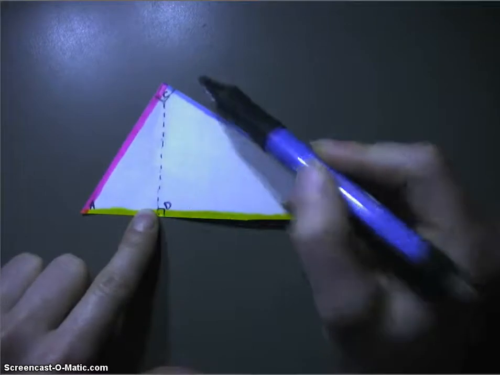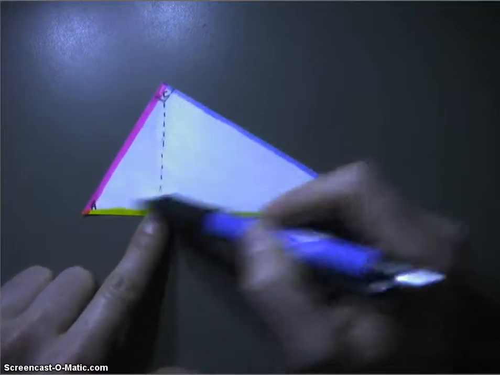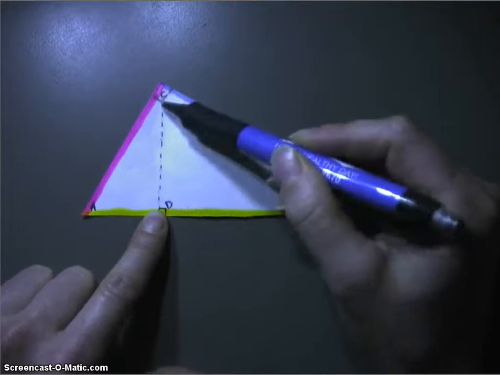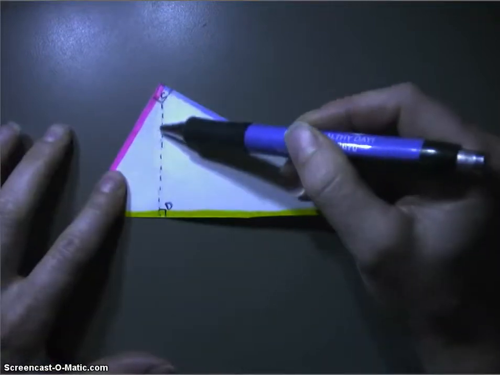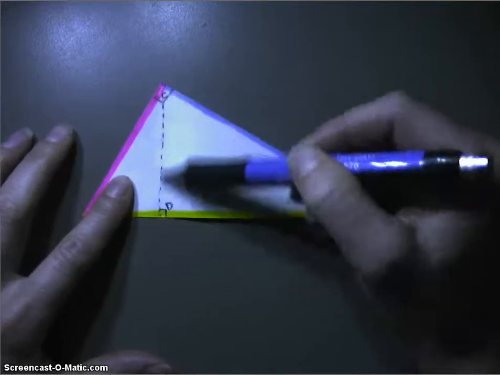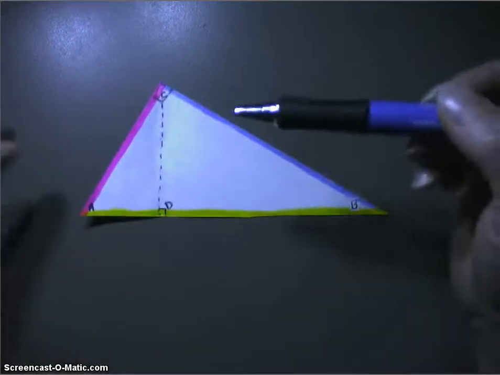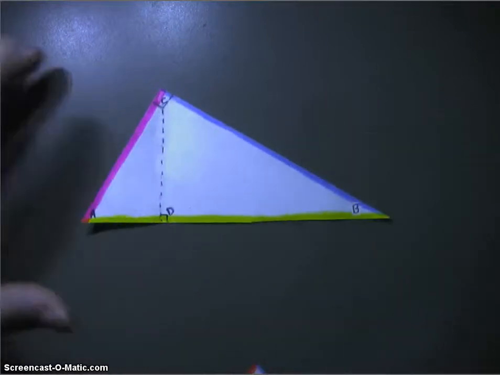in this corner over here. So thus, this is a right triangle, and this is the hypotenuse over here, since that's the right angle, and the hypotenuse is always opposite the right angle. And then you also have an altitude coming from that right angle drawn to the hypotenuse. That's why these problems are called the altitude on hypotenuse problems.